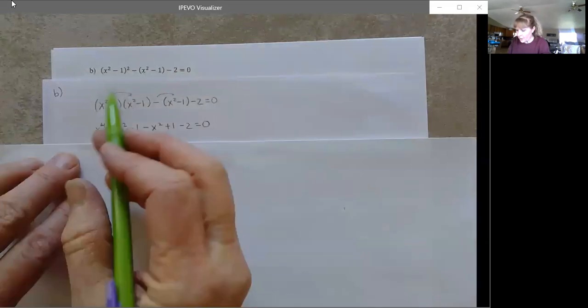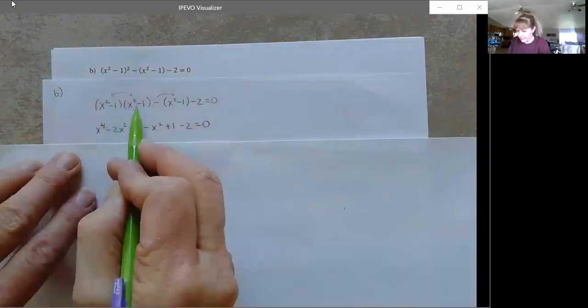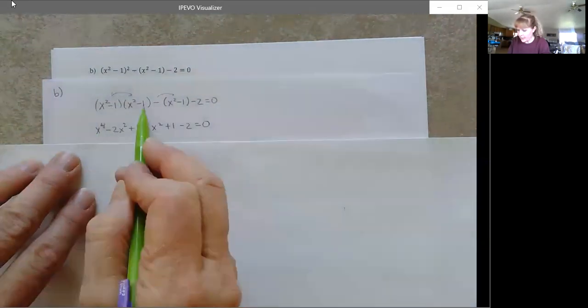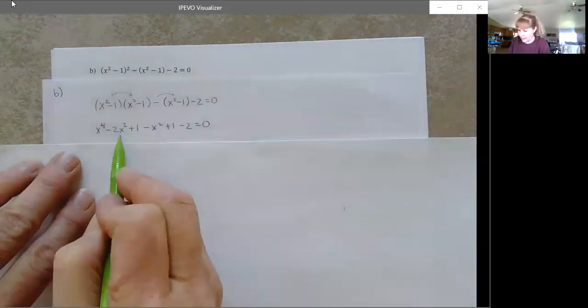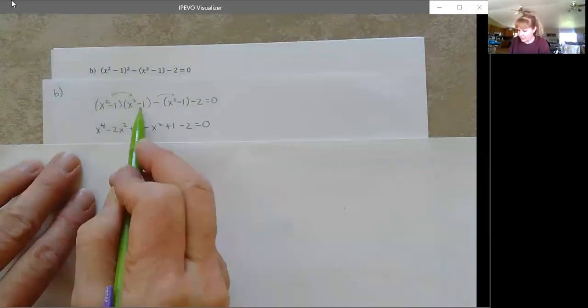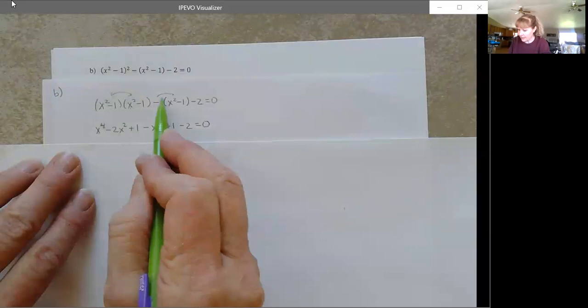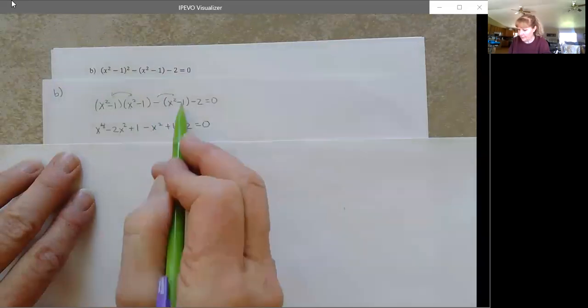So when I use the FOIL method on these first 2, the first times the first, x to the 4th, minus 1x is a minus 2x, negative 1 times the negative 1 is a positive 1. This right here, that's a negative x squared plus 1.